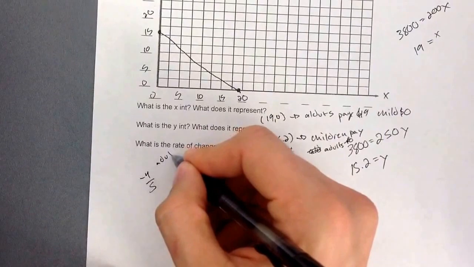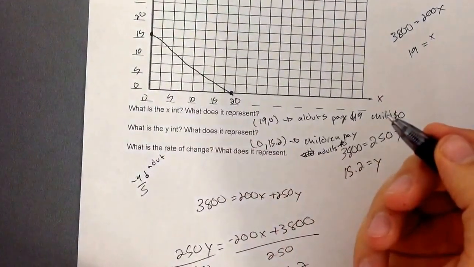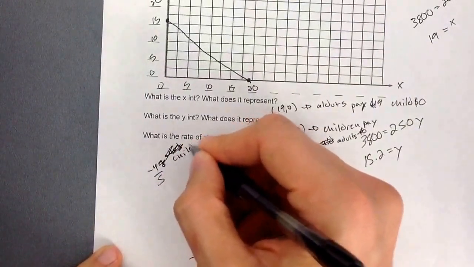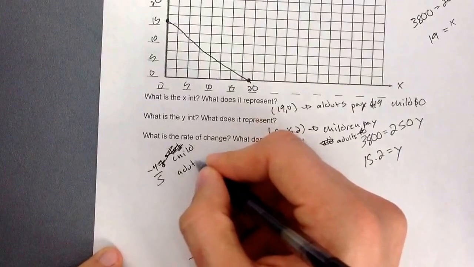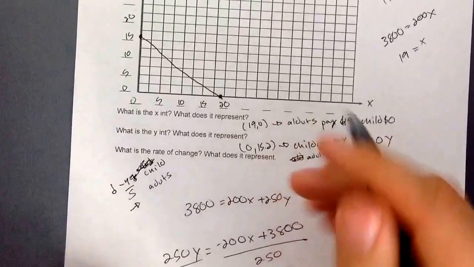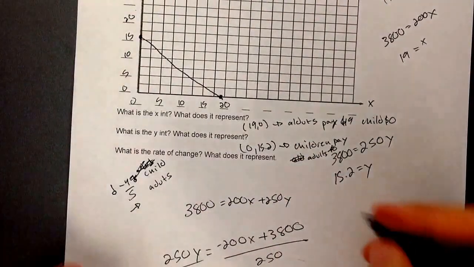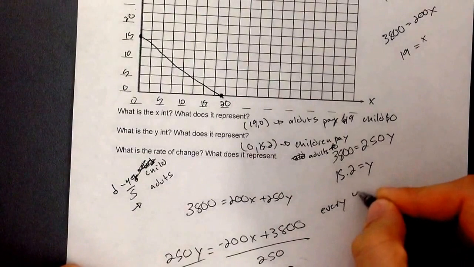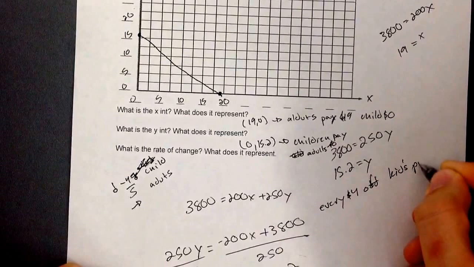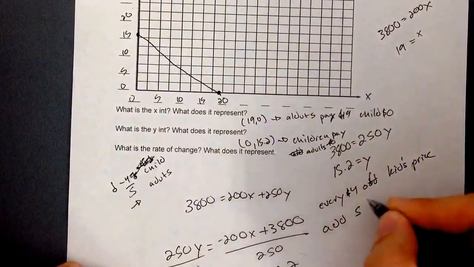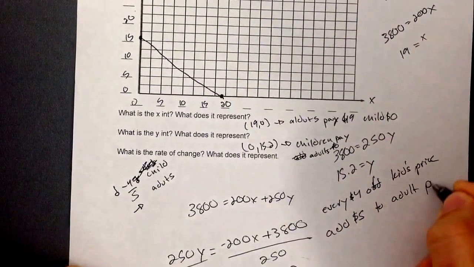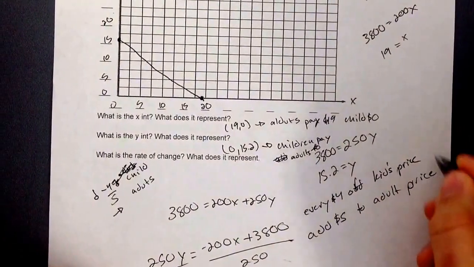This means for every $4 you go down on the adults. Oh, my bad. I've got that backwards. Y is my children. X is my adults. So every $4 you don't charge the children that come, you need to charge the adults $5 more. Every $4 you take off the kids' price, you need to add $5 to the adult price. That's what this bad boy is going to mean.